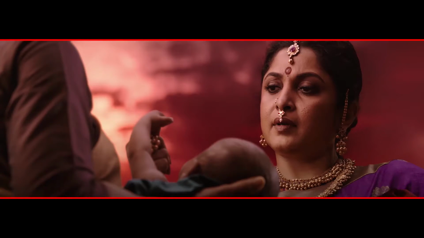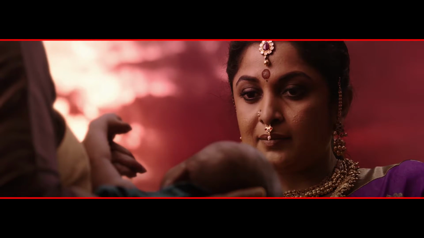The next greatest scene in the film is where Baahubali, the child, raises Shivagami's finger up, and this is where the director has justified the title of the film. So basically, Baahubali means someone with strong arms. Baahubali means strong arms, and in here, when the child raises his hand up, she feels that this child has strong arms, and then she names him Baahubali.